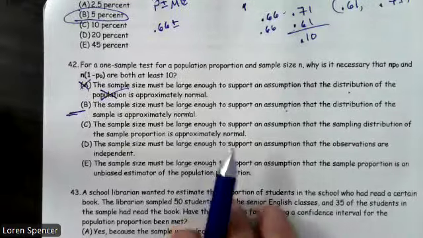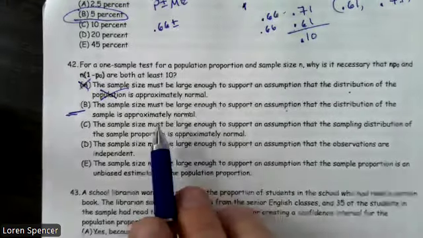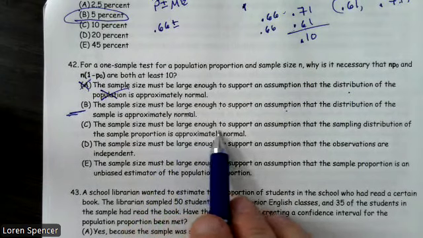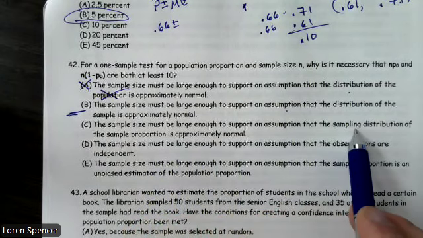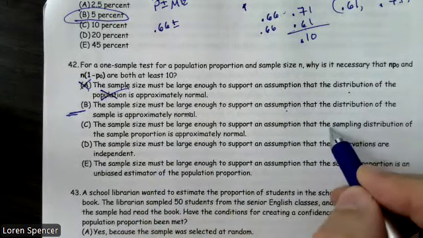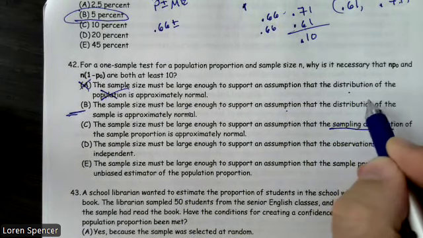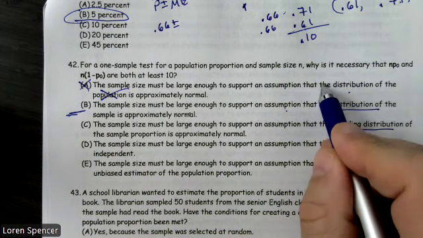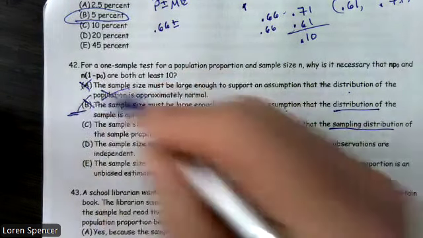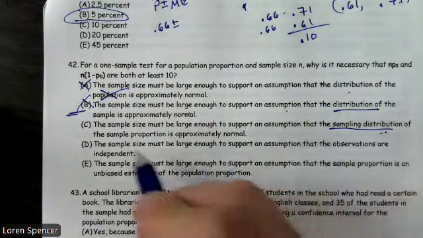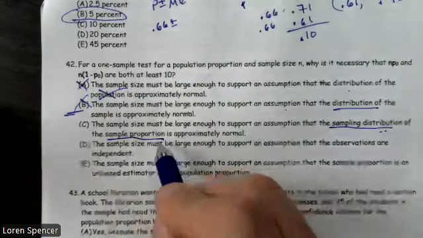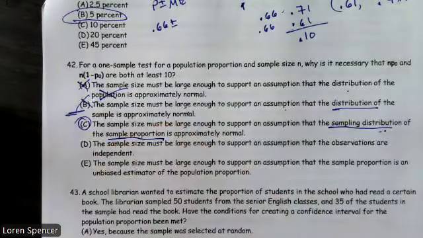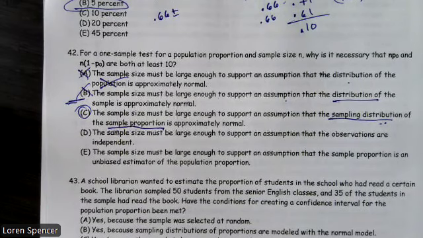But let's keep going, because sometimes there's a better choice. The sample size must be large enough to support an assumption that the sampling distribution, ooh, much better. Because here's the difference. The distribution of the sample should be like the population. We're talking about the sampling distribution of these sample proportions, and that should be approximately normal. Be careful about the wording. We're looking for sampling distribution.